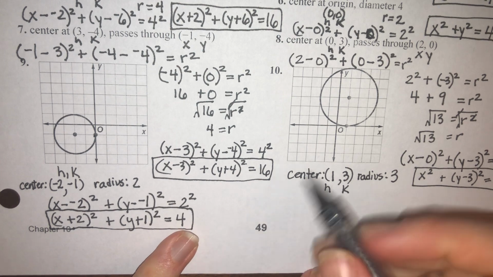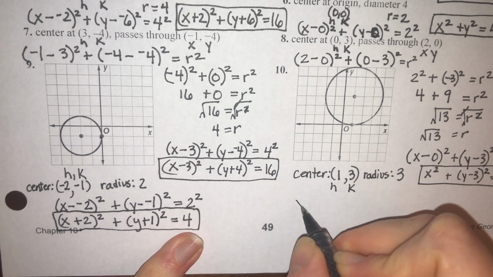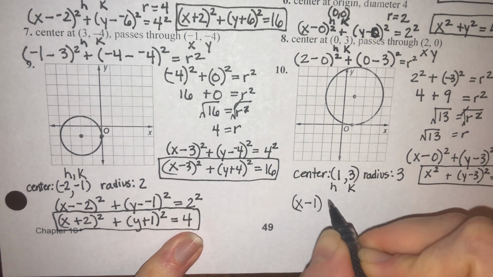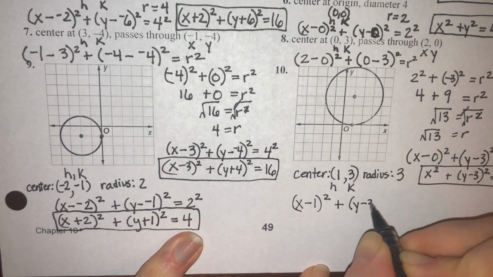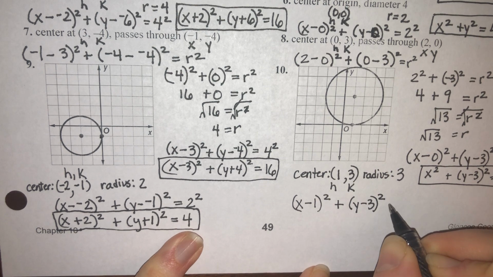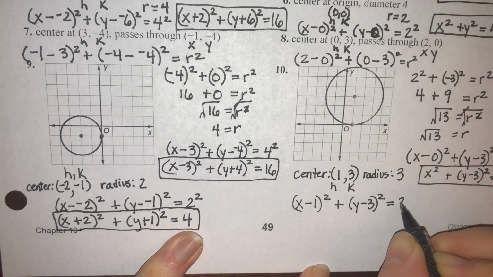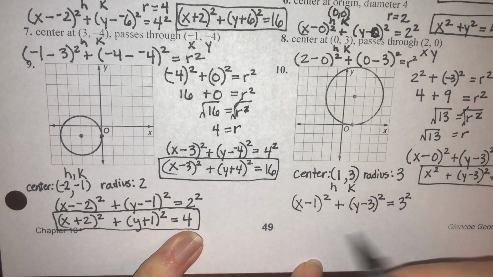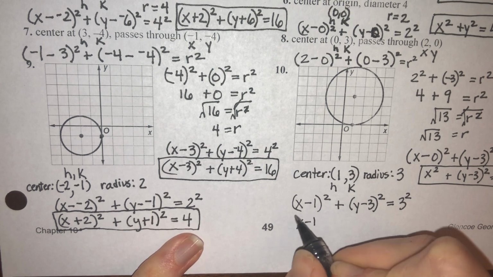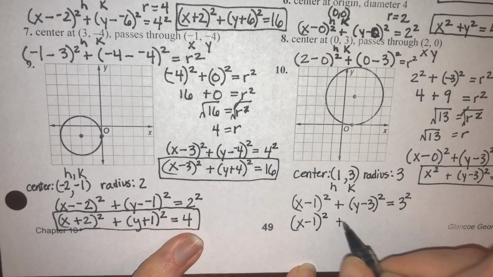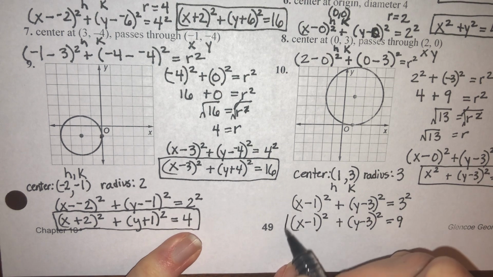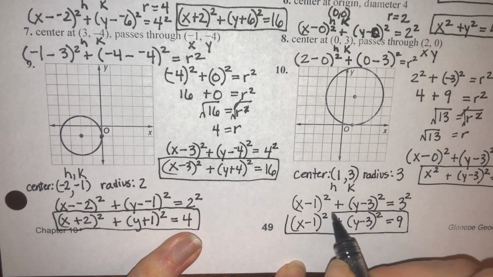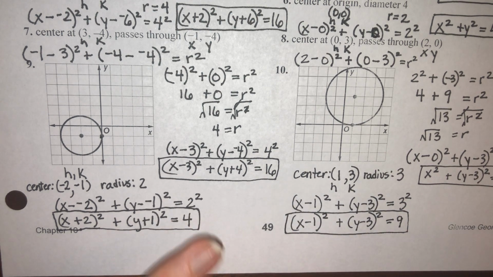So now we use that to write the equation. X minus 1 in parentheses squared plus y minus 3 in parentheses squared equals 3 squared. So x minus 1 quantity squared plus y minus 3 quantity squared equals 9. That's the answer for problem number 10.